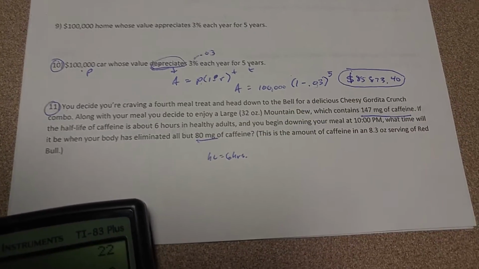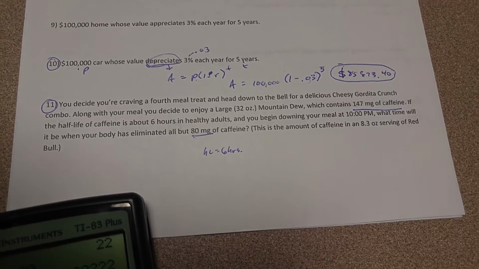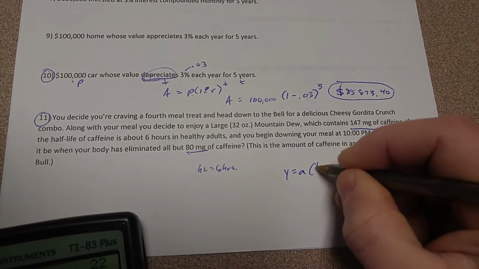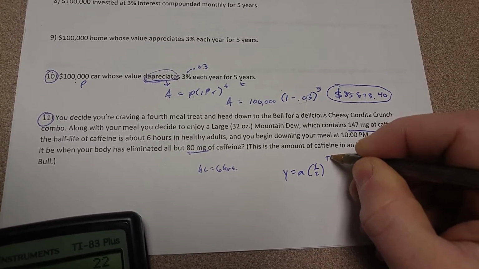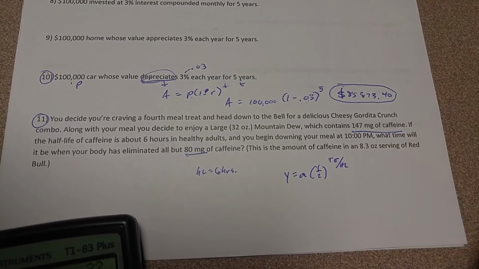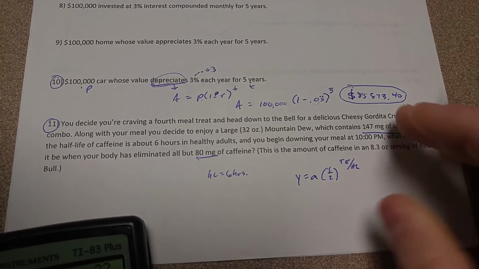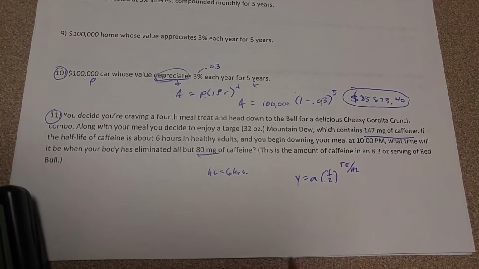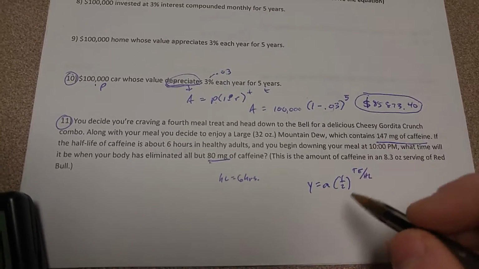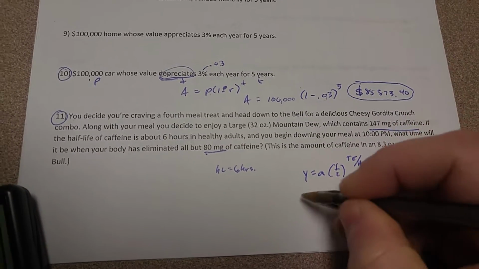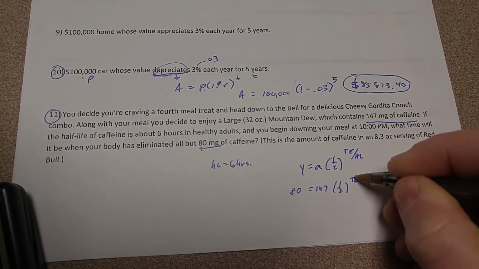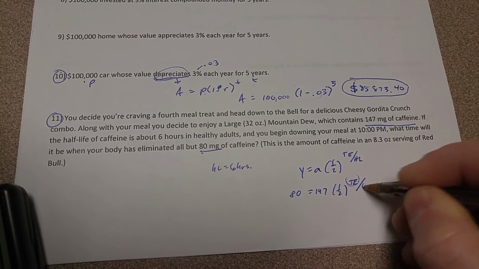So clearly this is a half-life problem because it says so in the actual problem. So the formula for half-life is, remember that it's the time elapsed over the length of the half-life. We want to basically figure out how many half-lives have happened. So we take how long it's happened and divide it by the length of the half-life. So we want to know when 80 milligrams is left if I start with 147. So 147 is my A value, and 80 is how much I want to have left. 1/2. We want to know how long has elapsed. I'm actually looking for that number right there.